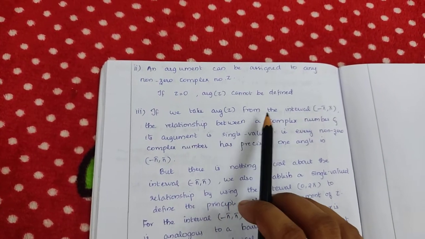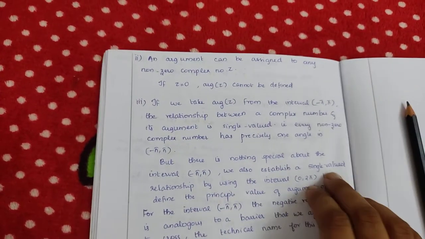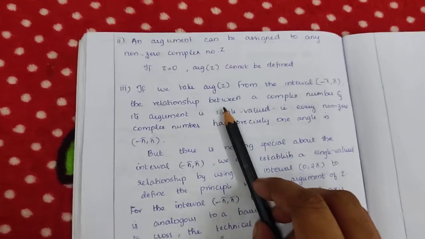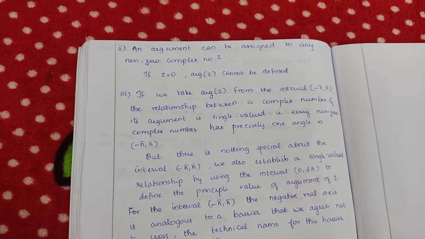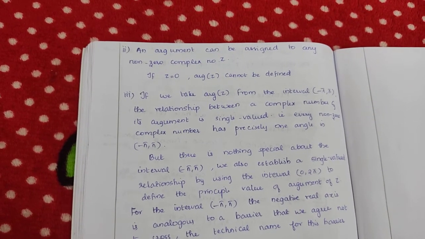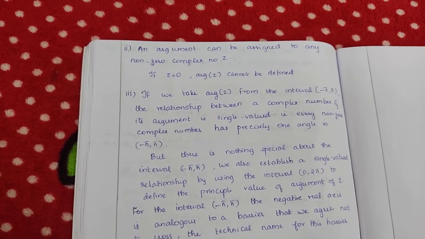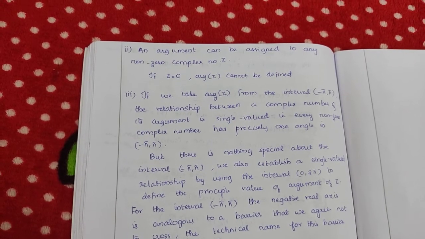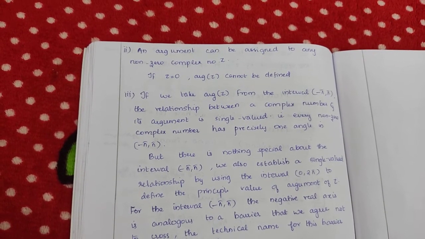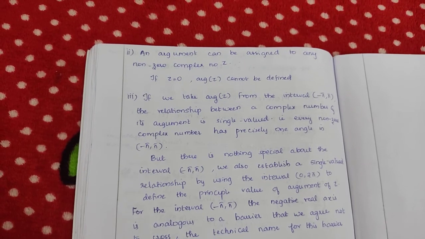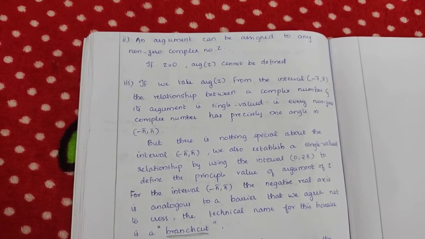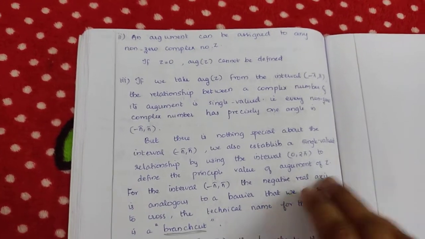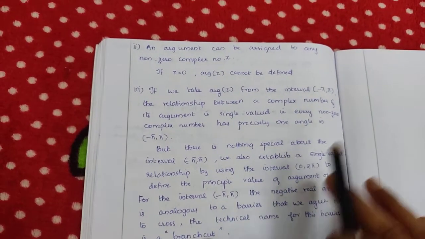The next remark says, if we take the argument of z from the interval minus pi to pi, the relationship between a complex number and its argument is single valued. That is, every non-zero complex number has precisely one angle in the interval minus pi to pi.